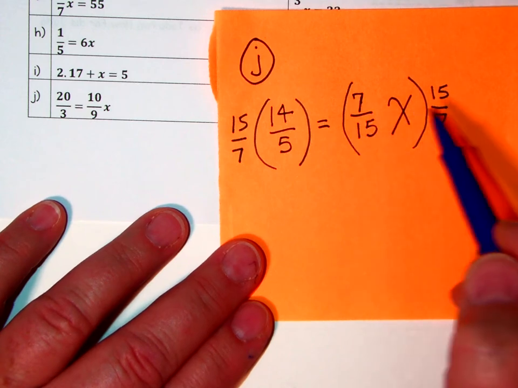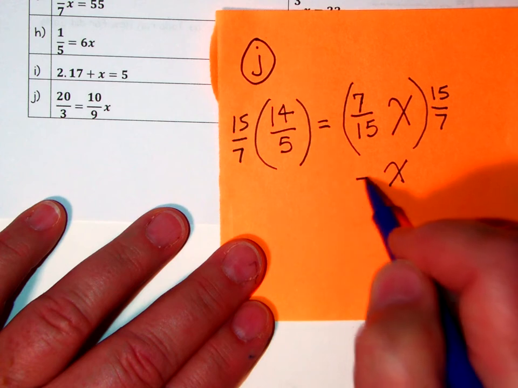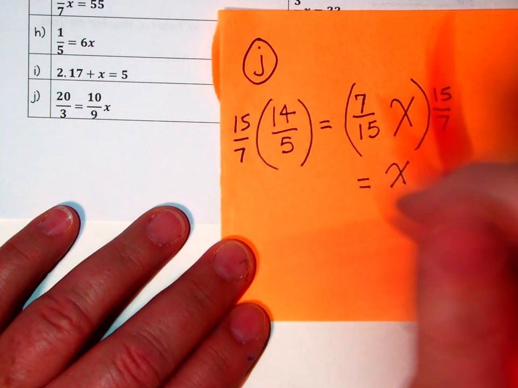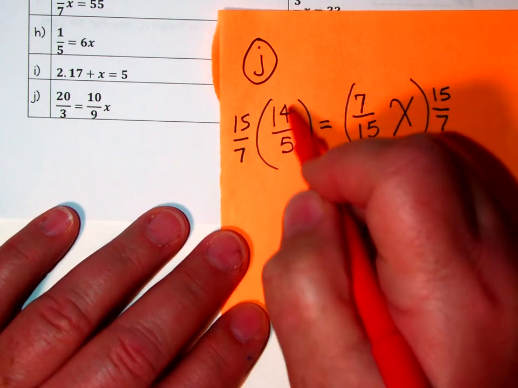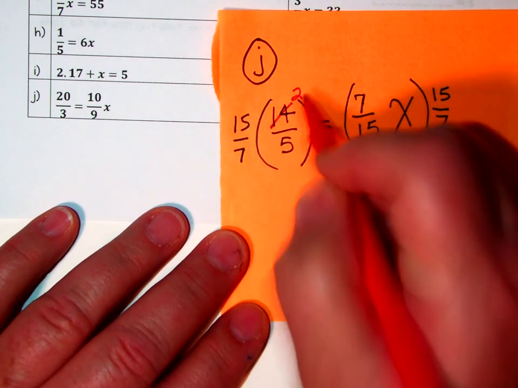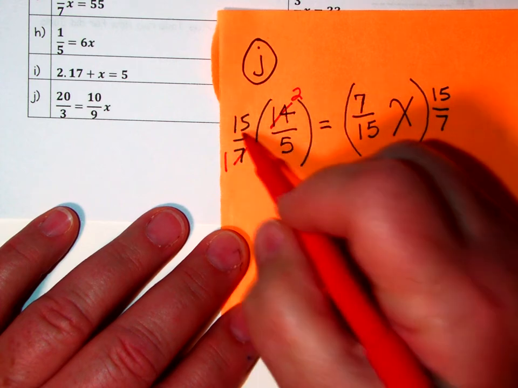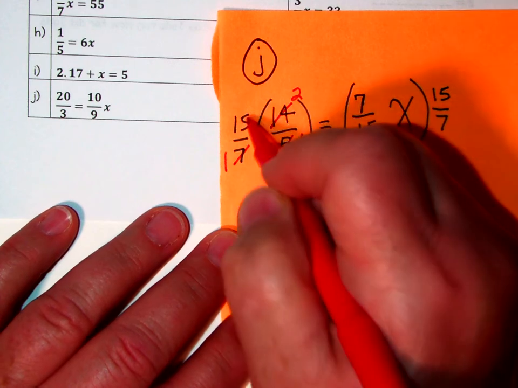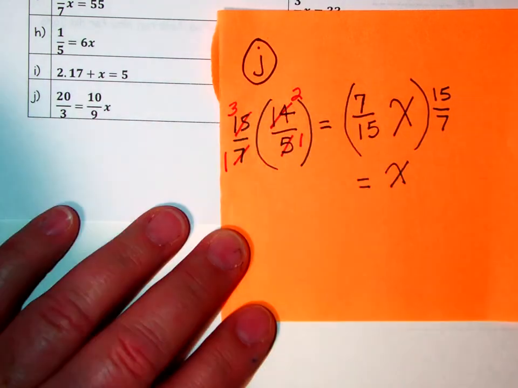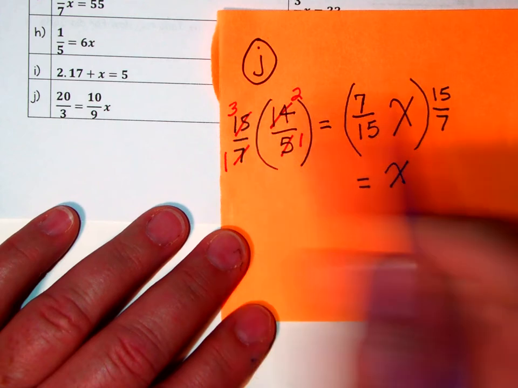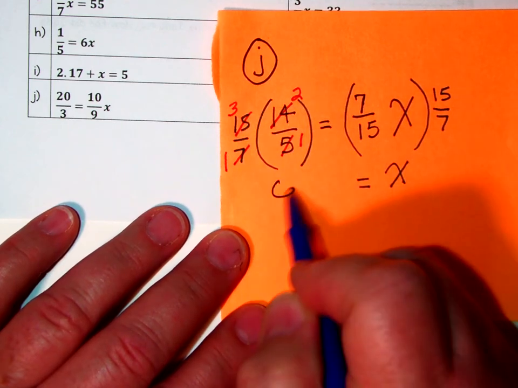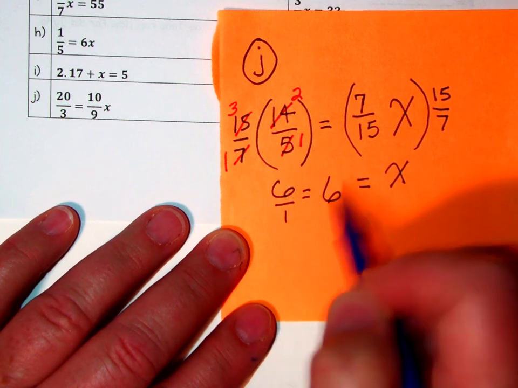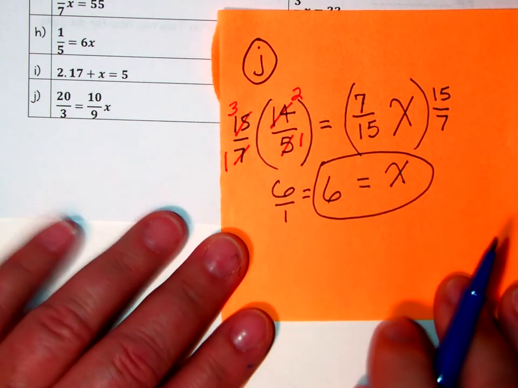So on the right side, this is easy. 7/15 times 15/7 is just 1, so I have 1x. On the left side, I can do some simplifying before I multiply. 14 and 7 can both be divided by 7, so 14 divided by 7 is 2, 7 divided by 7 is 1. 15 and 5 can both be divided by 5. 5 divided by 5 is 1, 15 divided by 5 is 3. And now, this is fairly simple. 3 times 2 is 6 over 1 times 1, and 6 over 1 is just equal to 6. So my solution is x equals 6.